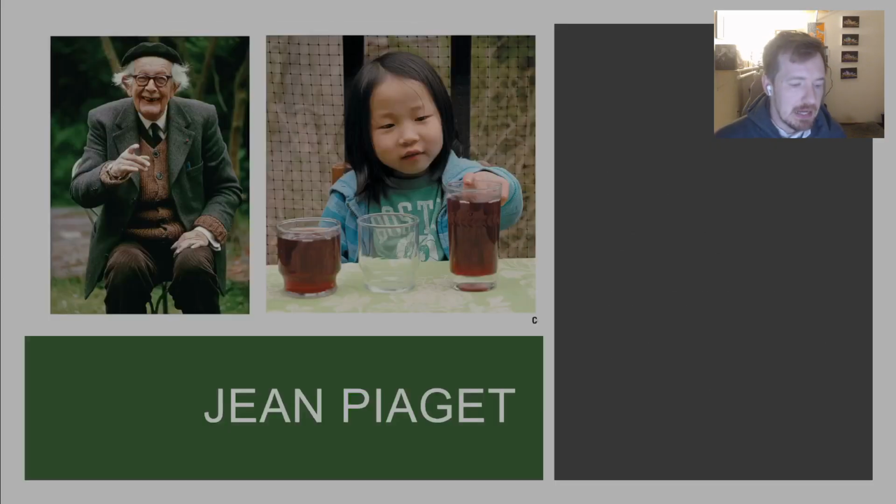Now let's shift over to a slightly less depressing example. This is Jean Piaget. He was a Swiss psychologist. I mentioned B.F. Skinner as being the most influential psychologist of all time, perhaps. He is probably number 2 or number 3 in that list. Jean Piaget is a developmental psychologist.